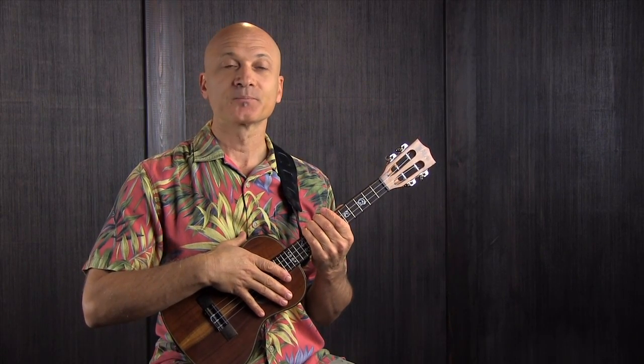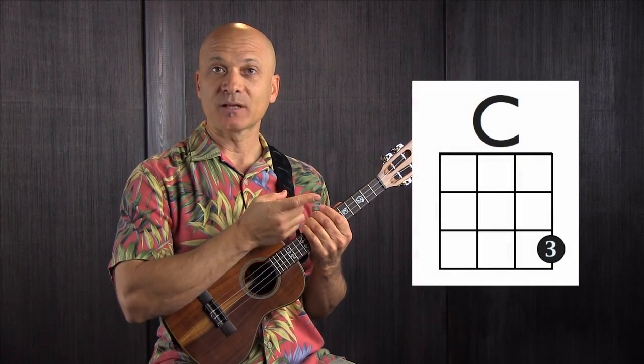In the upcoming sections, I'll be talking about chords, and you'll be seeing some chord symbols and what we call chord diagrams, and usually those go together. So for example, when I talk about the C chord, you're going to see a diagram that looks like this, and these are going to appear down in the lower right hand of your screen.